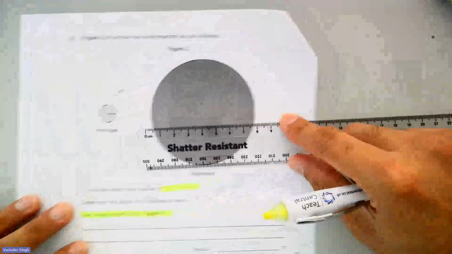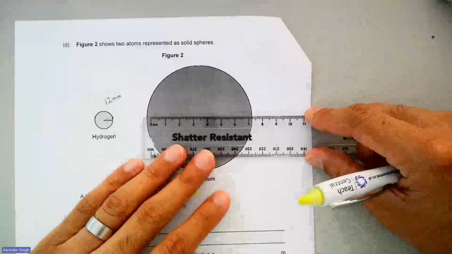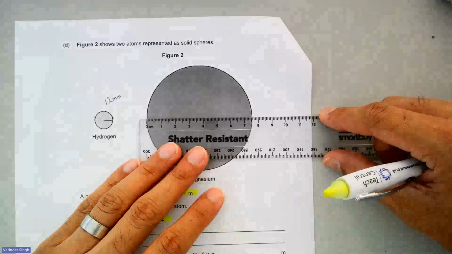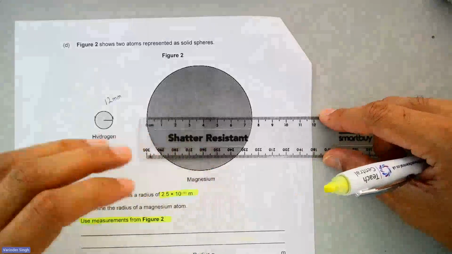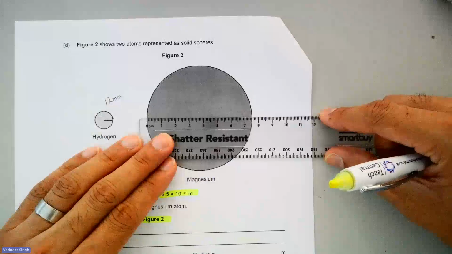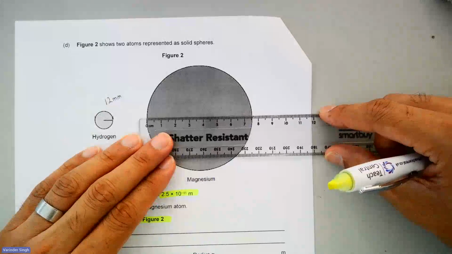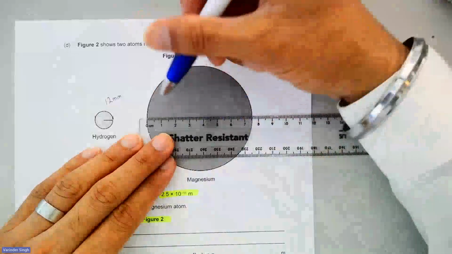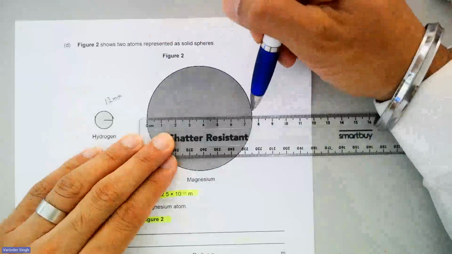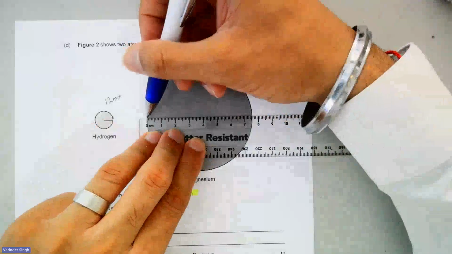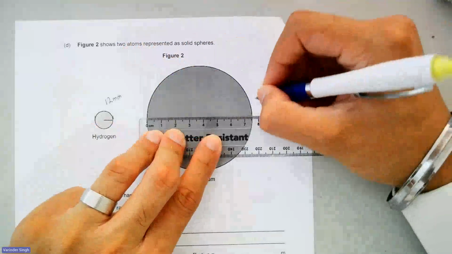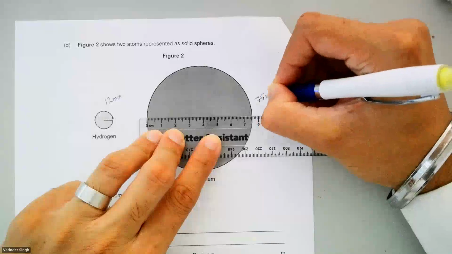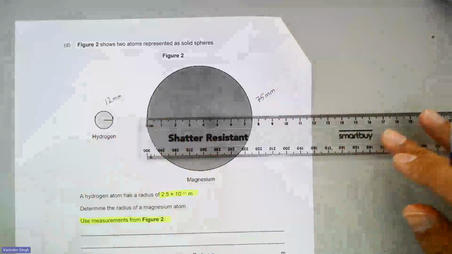So what I've now got to do is work out the diameter of the magnesium atom. So if I take my ruler and get it slap bang in the middle like that and measure the distance from there to there, what I can see is it's got a diameter of 75 millimeters. Okay, right.